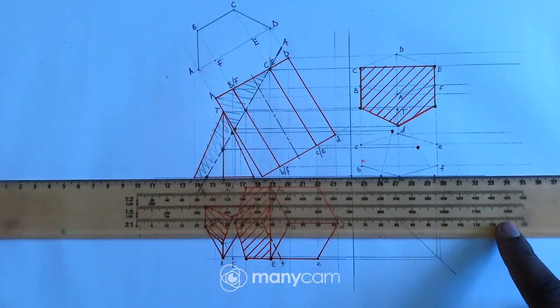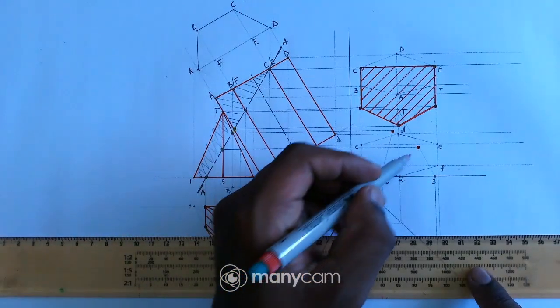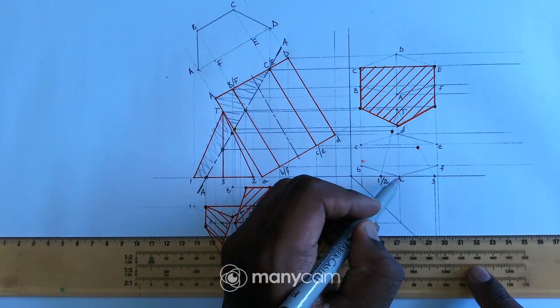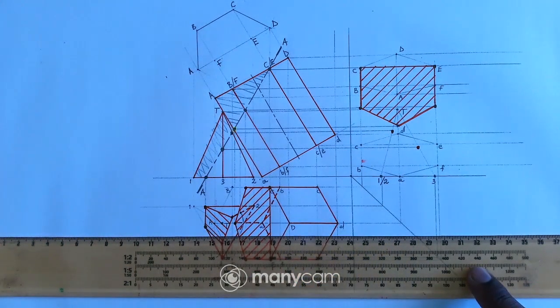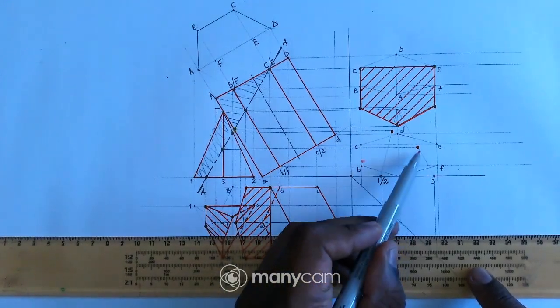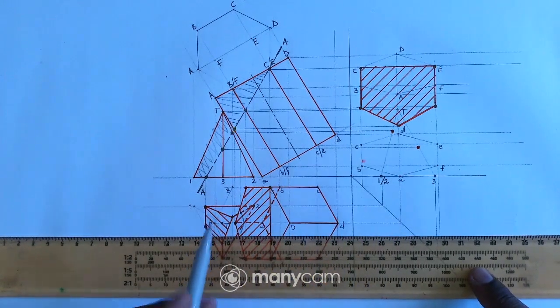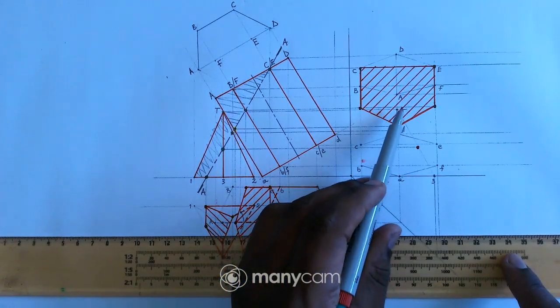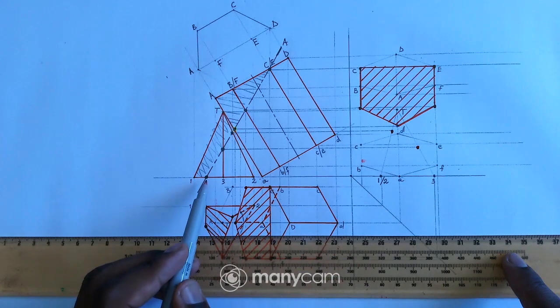So obviously that means from there we have a line that goes straight down. So okay, T3 is there, then T1 is the base there.